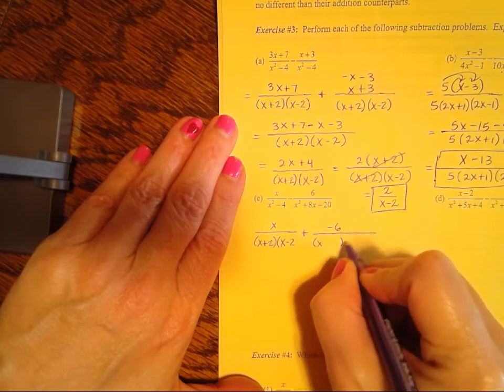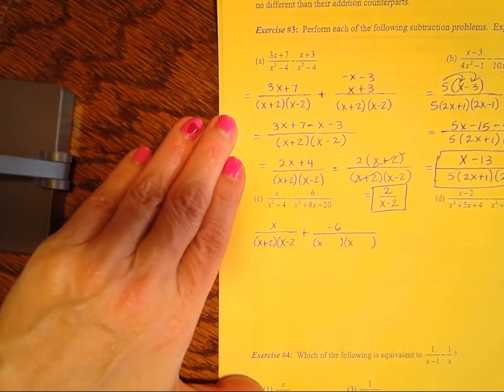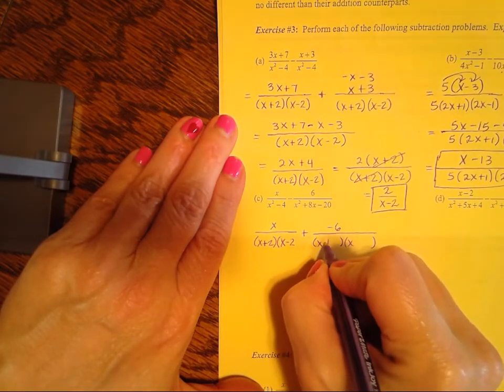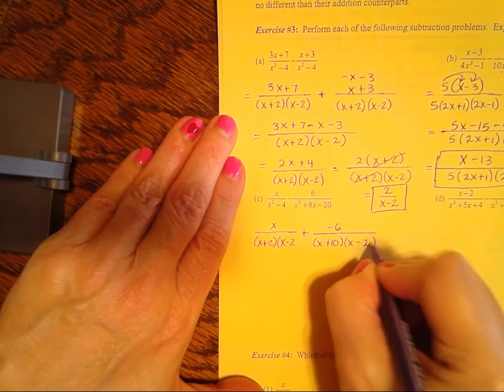We know we need an x and an x. Now we need two numbers that have a product of negative 20 and a sum of 8. So 10 times negative 2 is negative 20, and 10 minus 2 is 8.